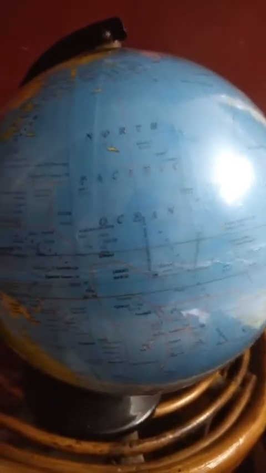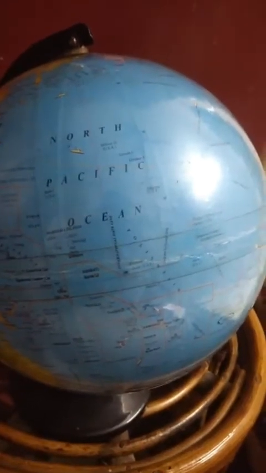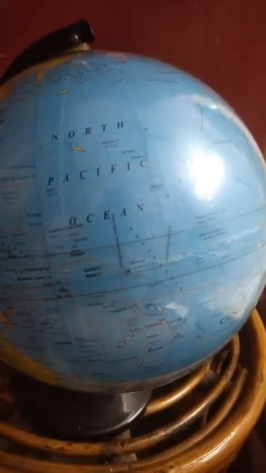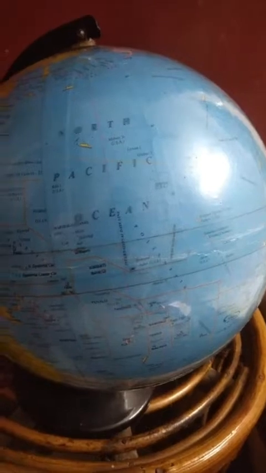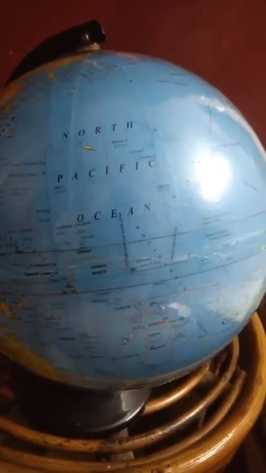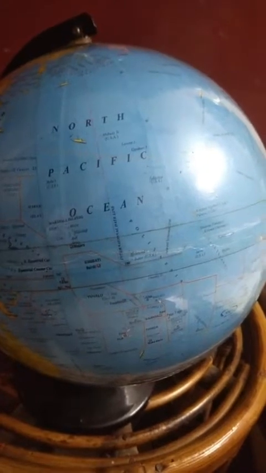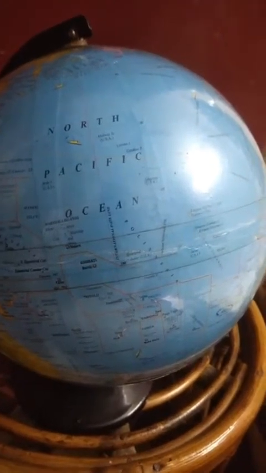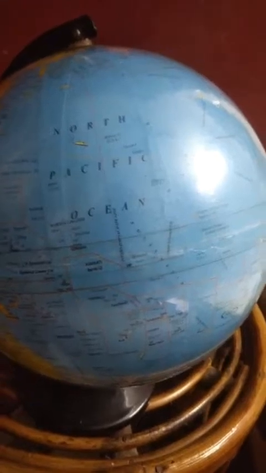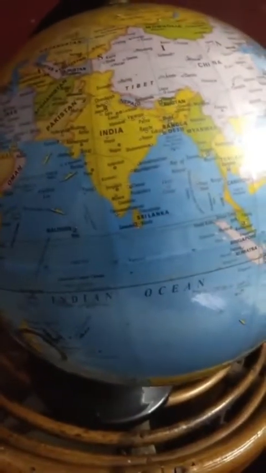Do you know why the Earth appears flat to us? Because Earth is so much bigger than us. That's why it appears flat. To see the curving surface of the Earth, you would have to climb very high into the sky. So to know about our Earth, we use this small model.